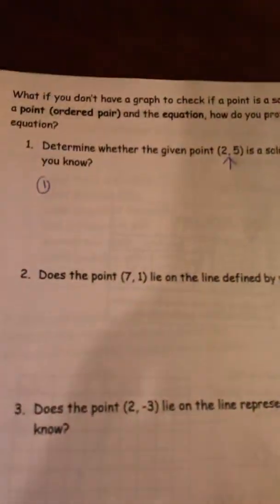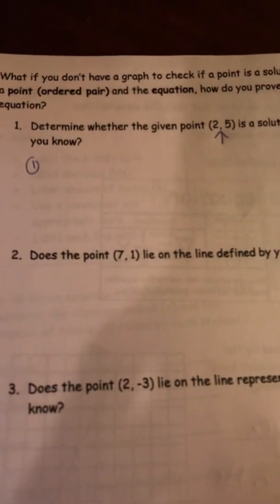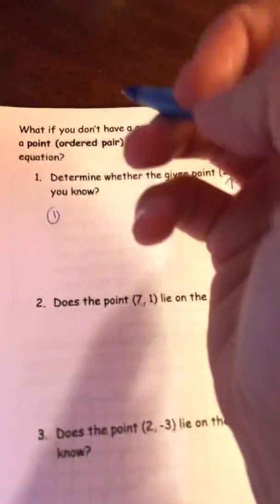Okay, so step 1, you're going to write down the equation y equals 3x minus 1. There goes my battery.